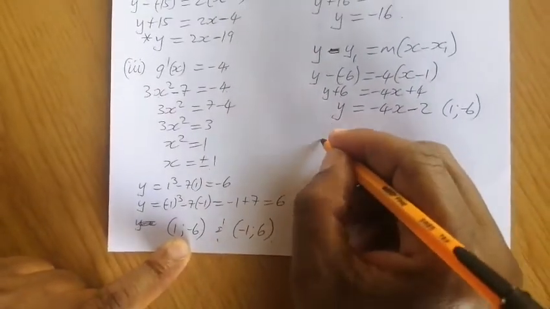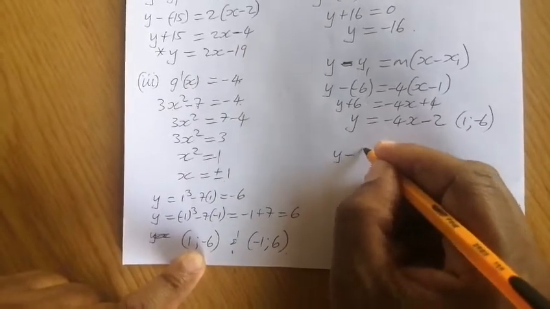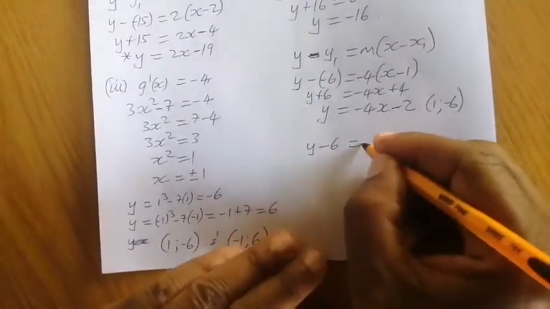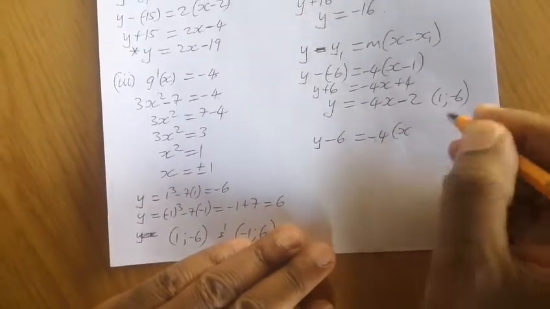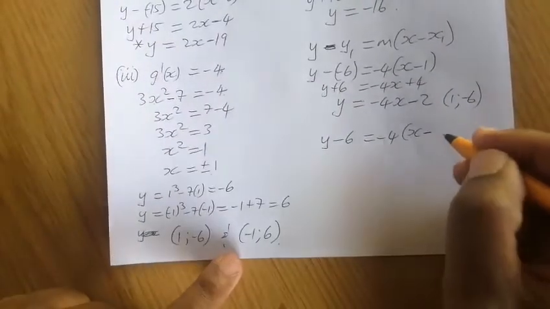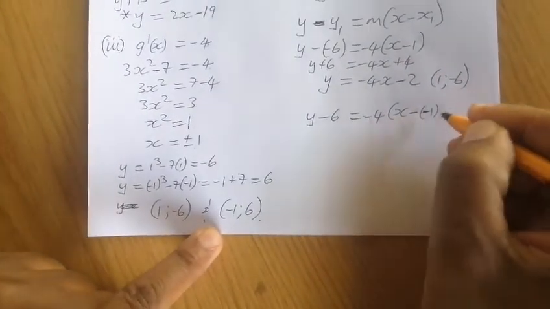The other one will be y minus 6 is equal to, we have gradient -4 bracket x minus, what is our x? -1.